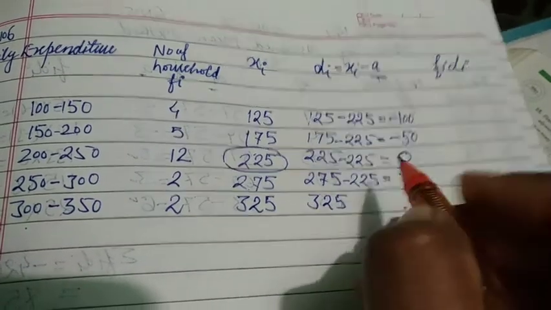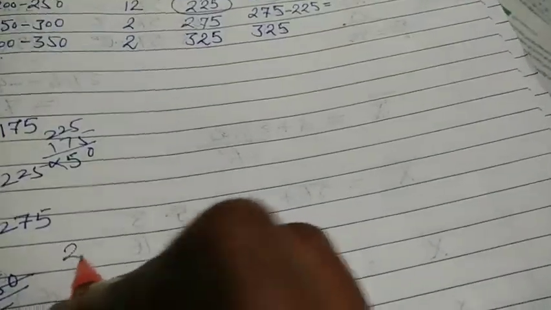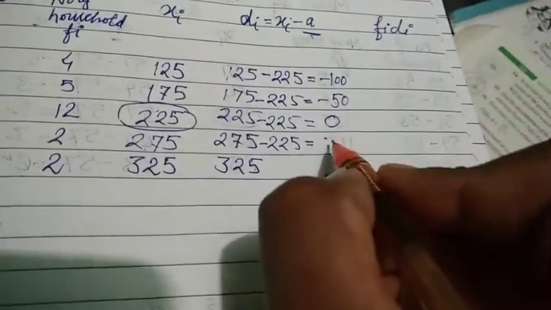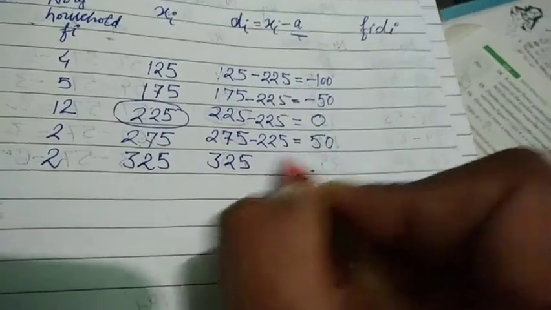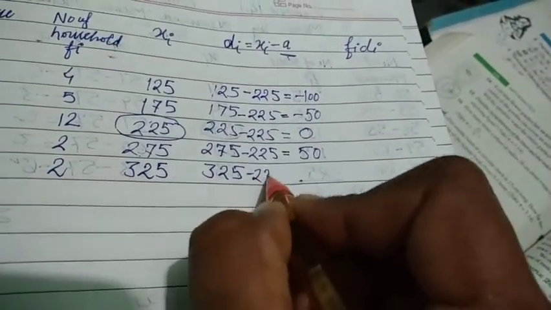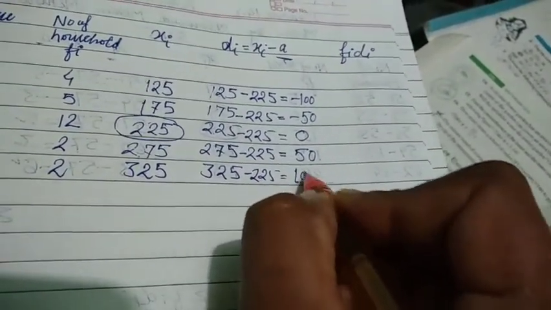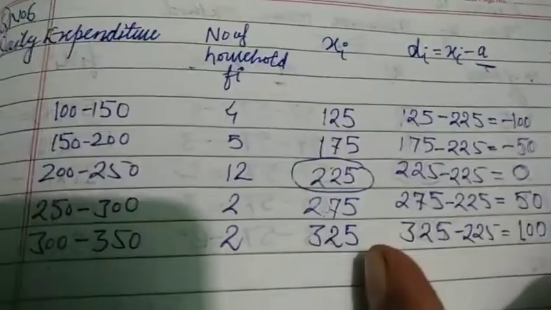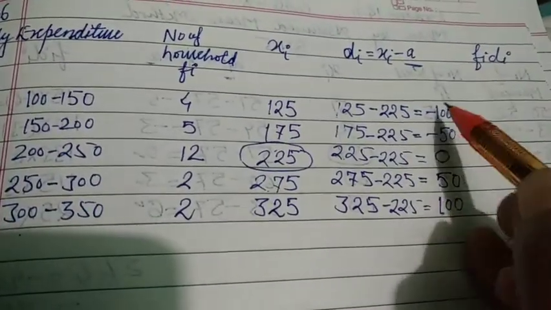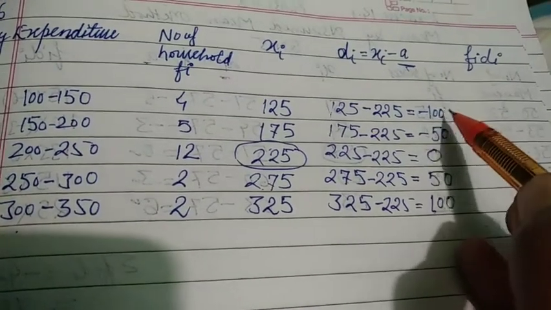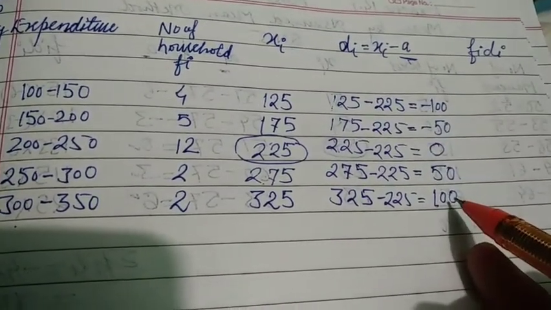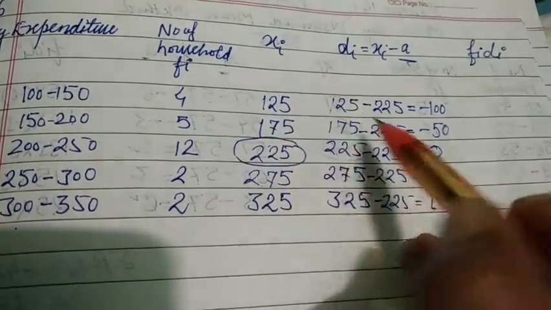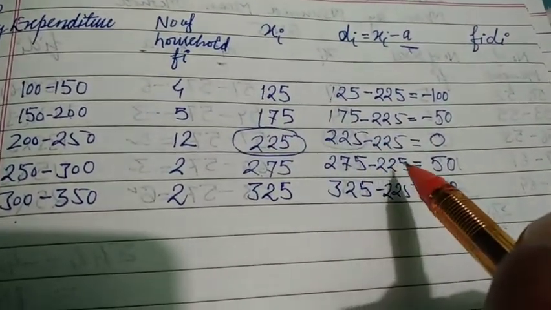How much am I getting? It is 275 minus 225. It's very simple. I am getting 50. And similarly, 325 minus 225, then I am getting 100. If you want to check whether you have done the correct calculations or not, just see whether you are getting the same negative and positive numbers here or not. If not, that means there is something wrong.